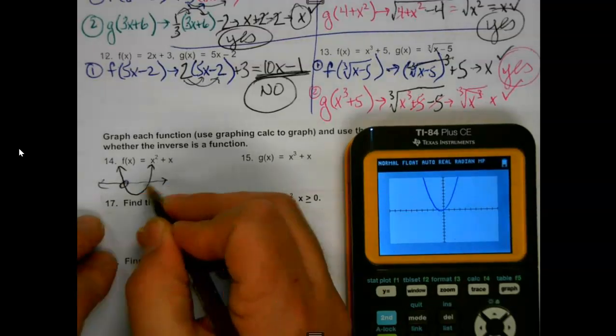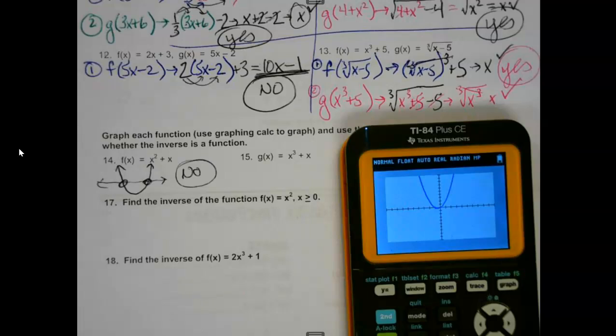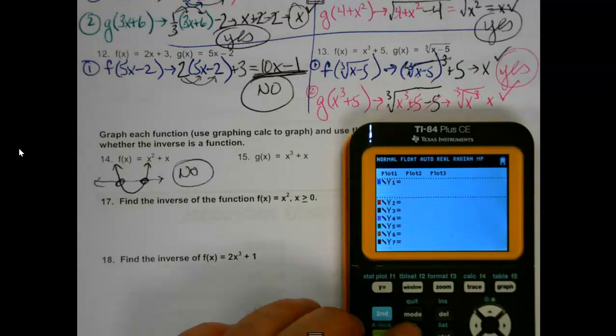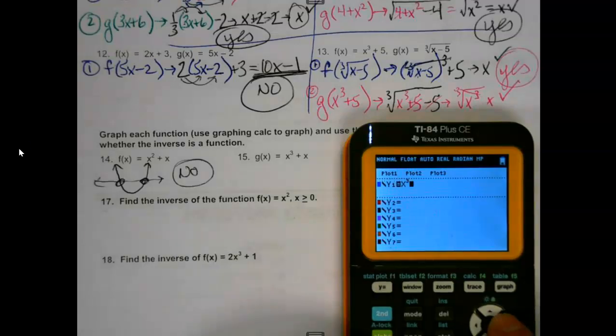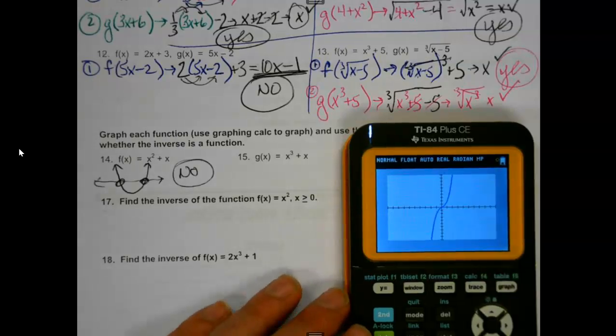If it goes through at more than one place, nope, doesn't work. I think you're going to figure something out here in a minute. If not, it's going to be something we can discuss.